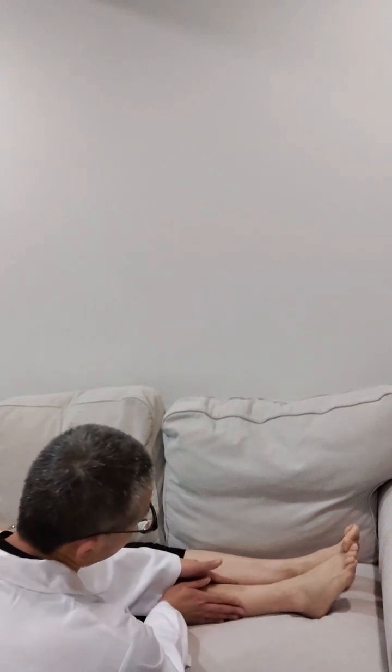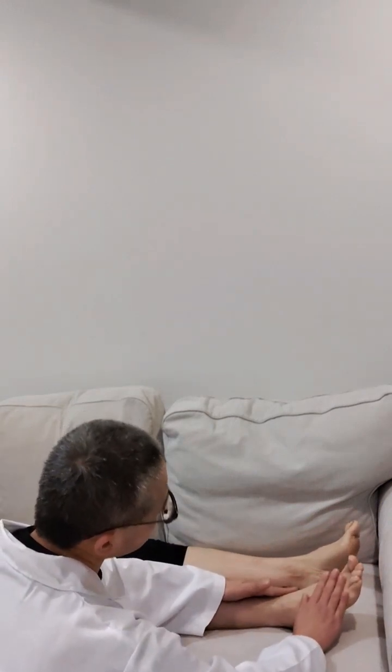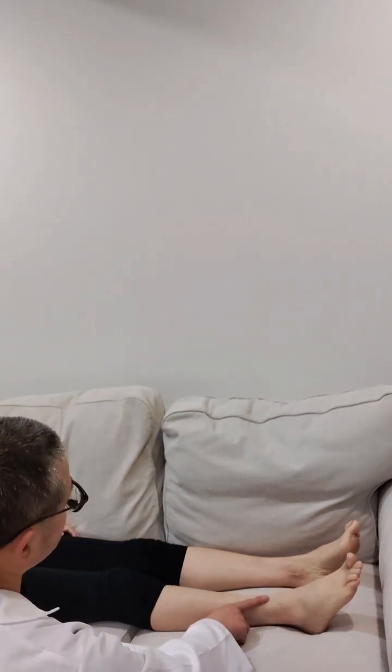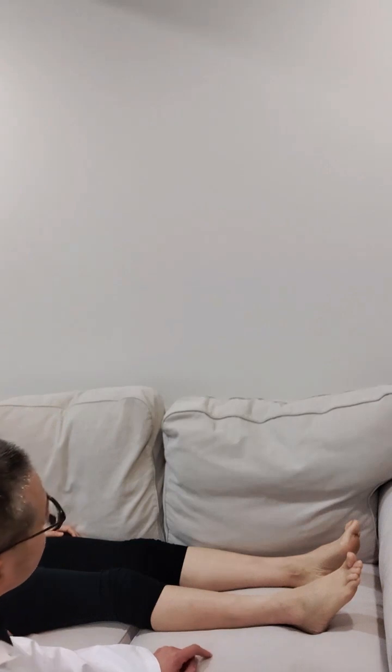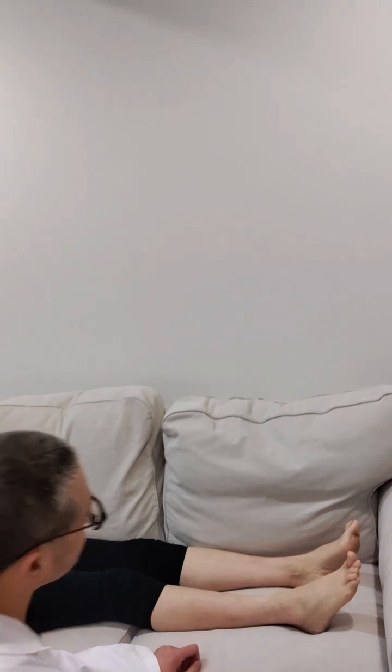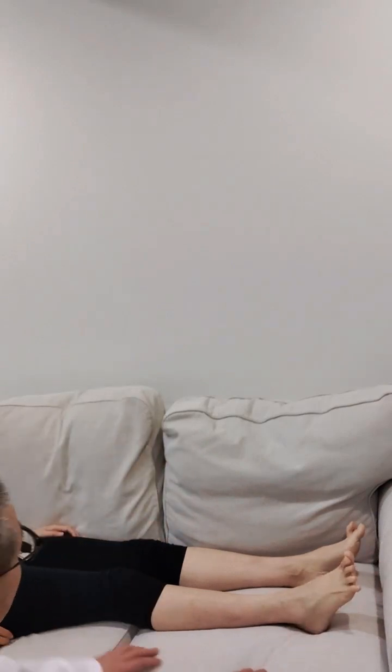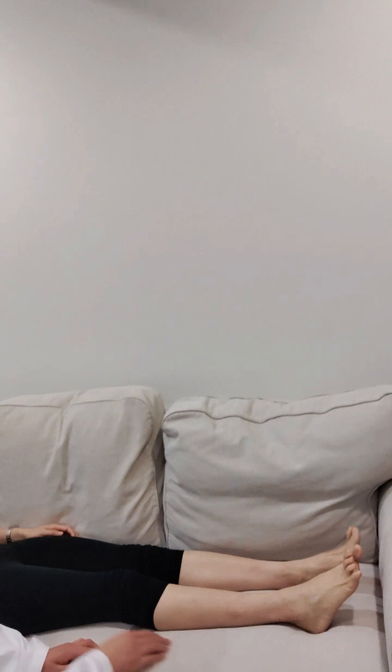Check the skin. Is it warm? And also try to compress a little bit to see if there's any pitting edema. So the refill time is 1 second.